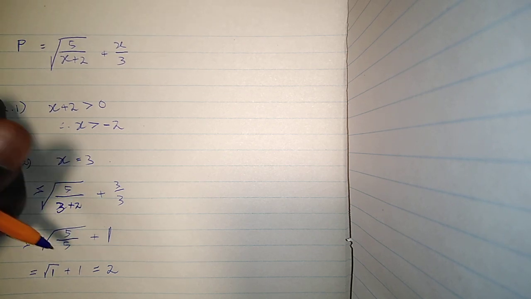We know that 3 plus 2 is 5, and 5 over 5 is 1, plus 1. So this is equal to 2, because the square root of 1 is 1. Final answer you find is 2.